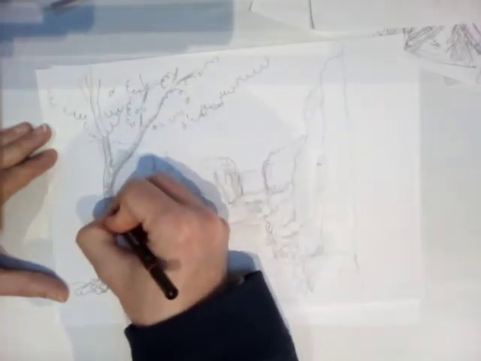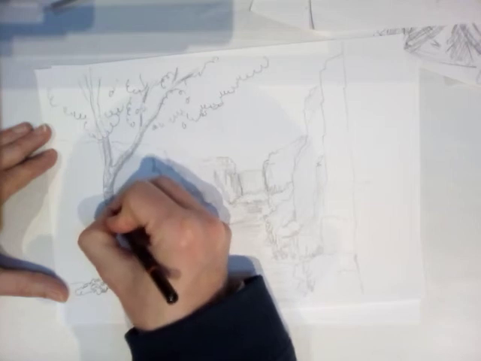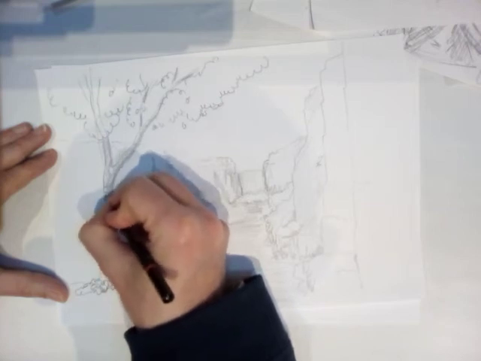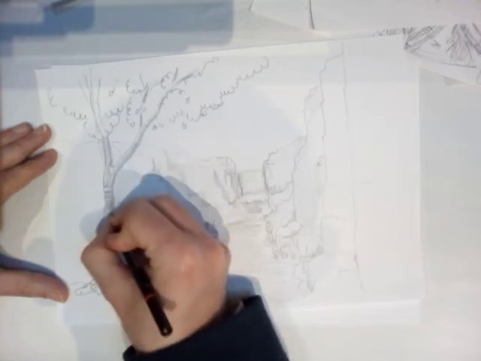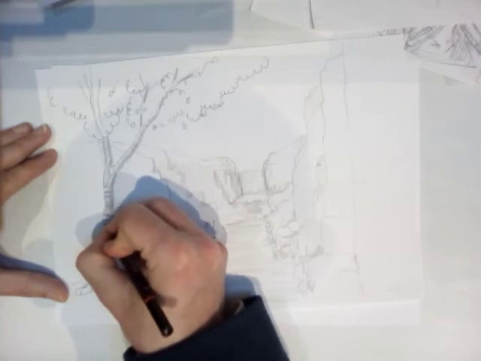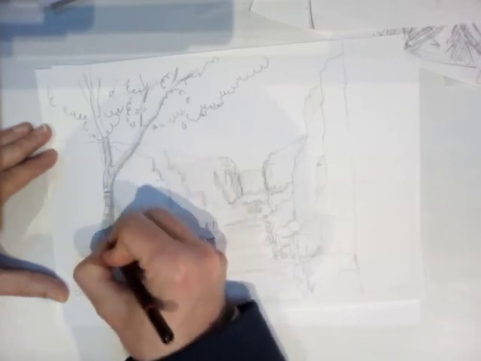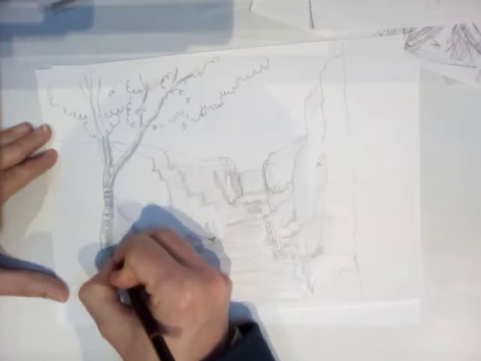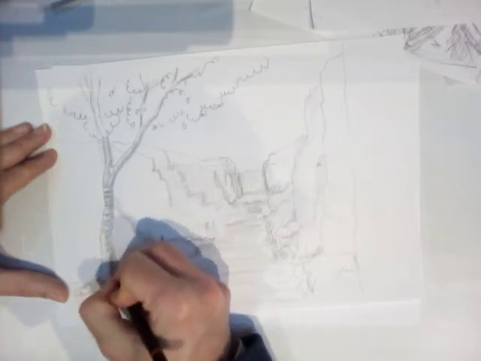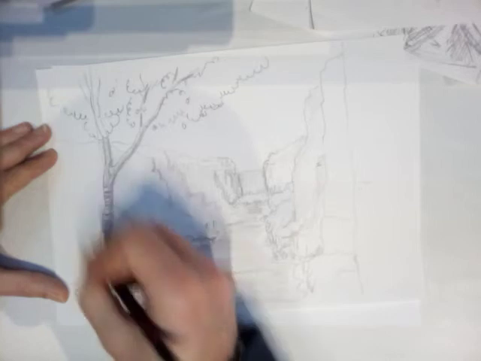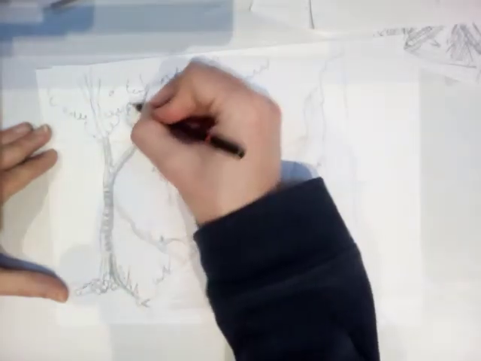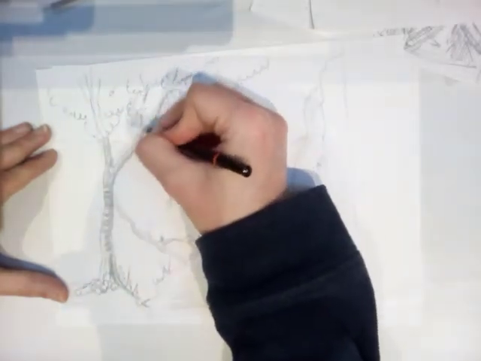So I'm just going to put in a few sorts of lines. Don't make them too neat. These are looking a little bit too regular, so I'm going to roughen them up a bit more. Get that curve on there. They're looking a bit too straight. If you've got a rounded object, you've got to keep those curved lines in. There we go. And then for my foliage, I'm just going to shade it up.